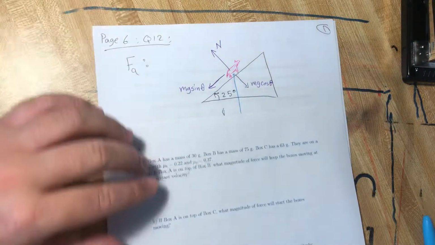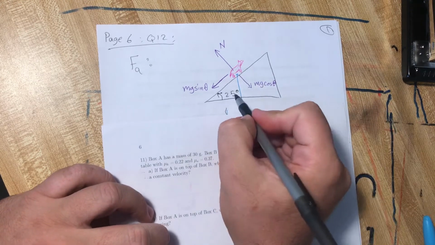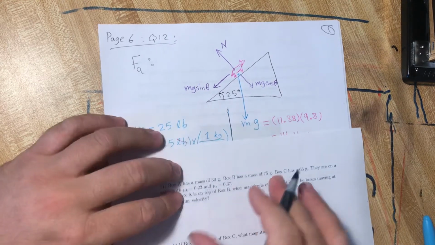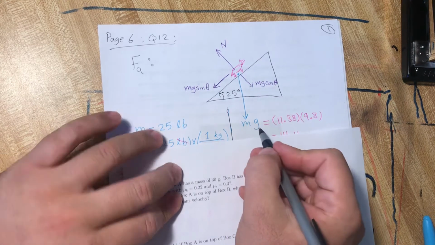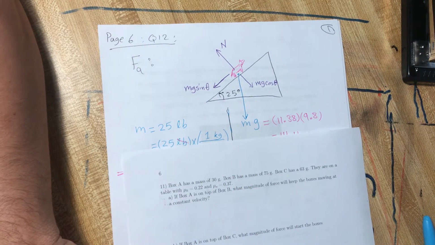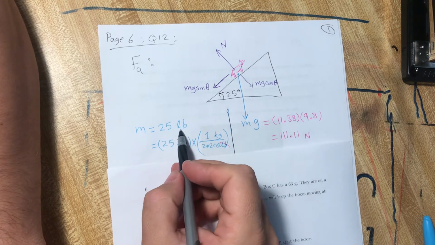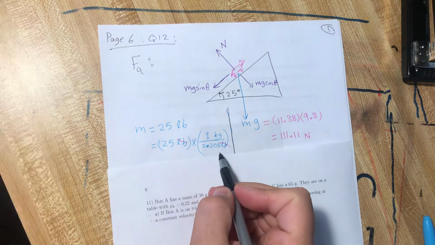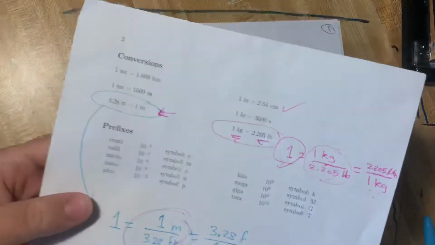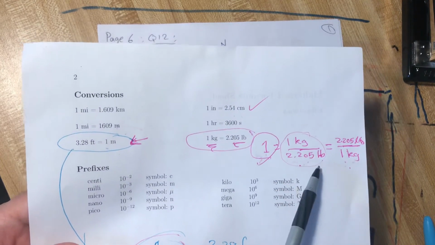For the first one, we have a dog on a ramp with 25 degrees. We have the weight of this dog, which is mg, but we need the mass in kilograms, not in pounds. We have 25 pounds. We need to convert it using this conversion coefficient.